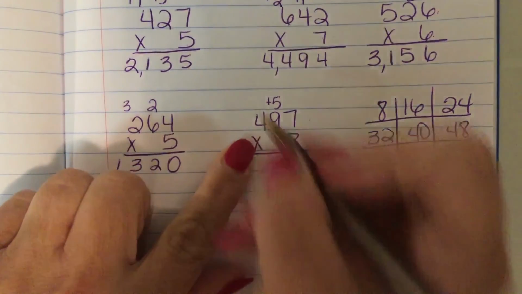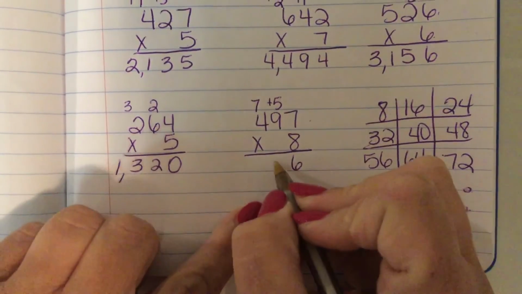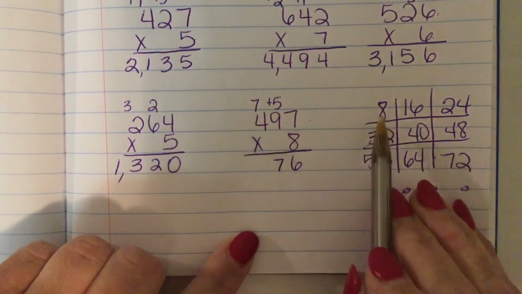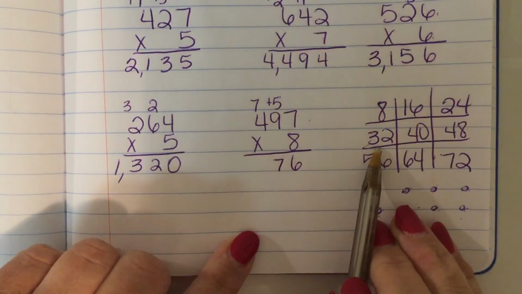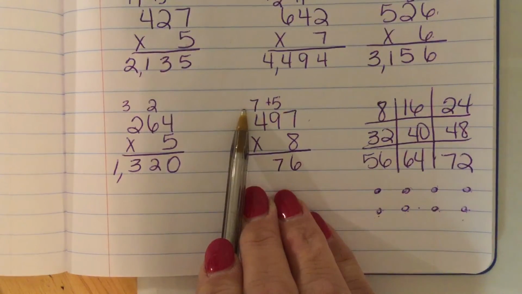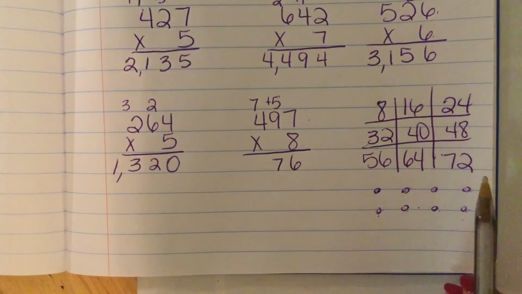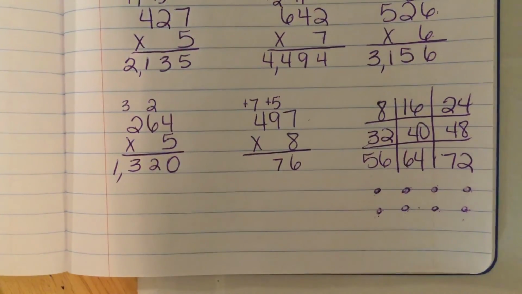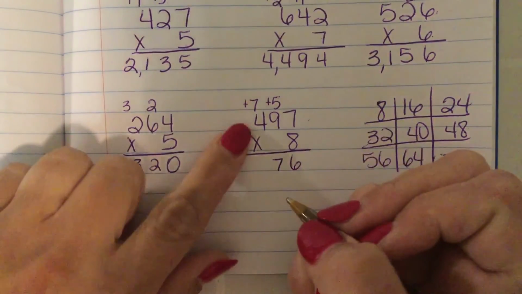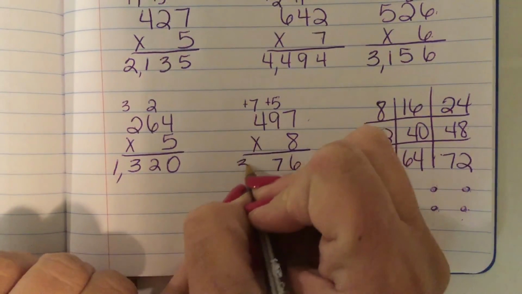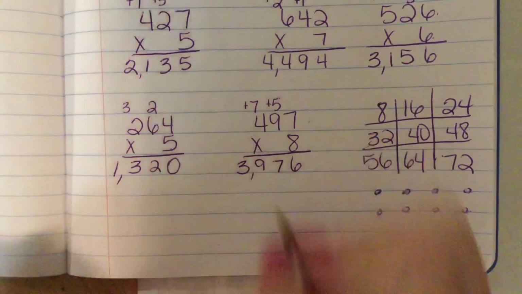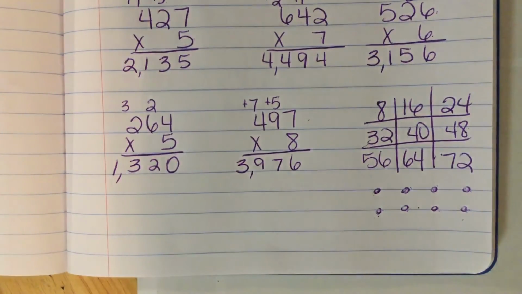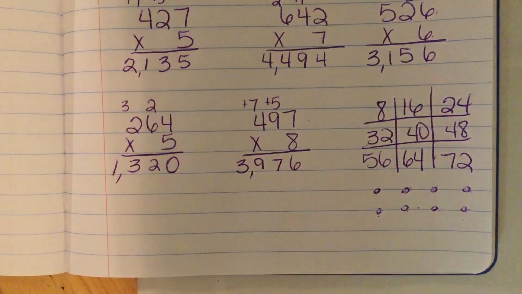I have another digit here, so I'm going to carry one of the 7s on top and bring the other 7 down. Now I'm going to multiply 8 times 4. 1, 2, 3, 4. 32. Plus this 7. So 32 plus 7 is 39. So I have no other numbers to carry to, so I'm just going to bring down 39. So 3,976.